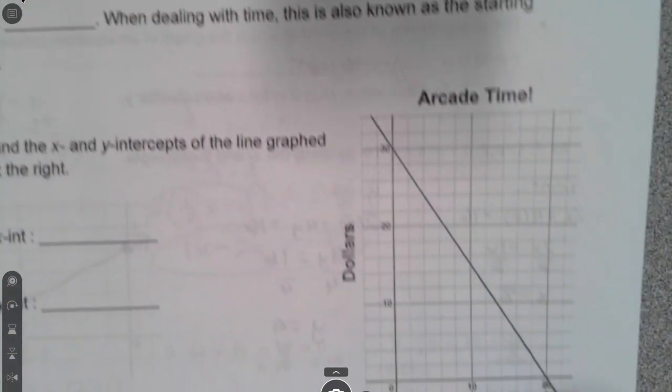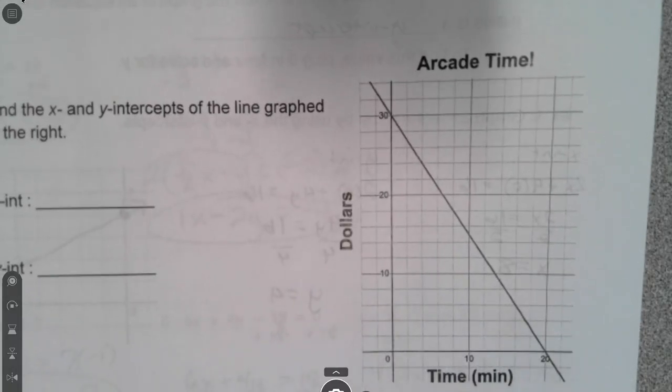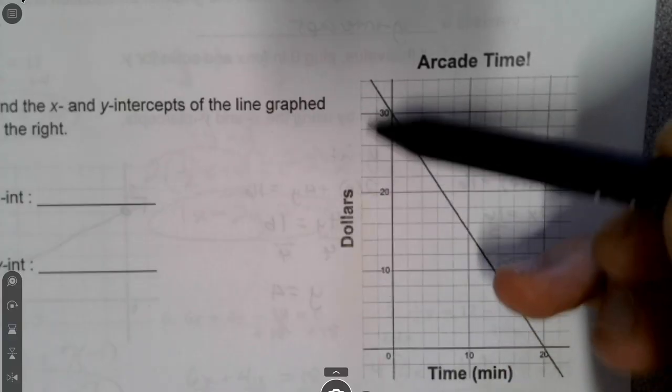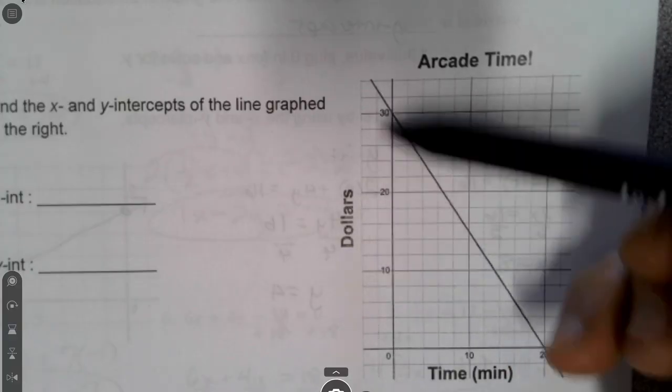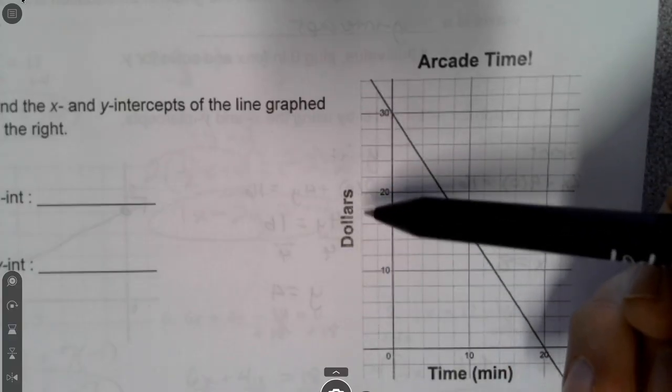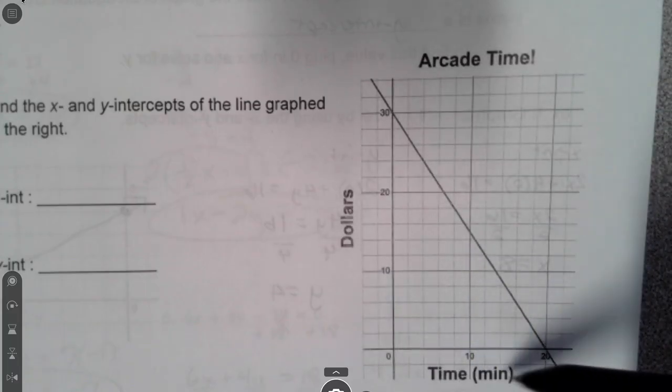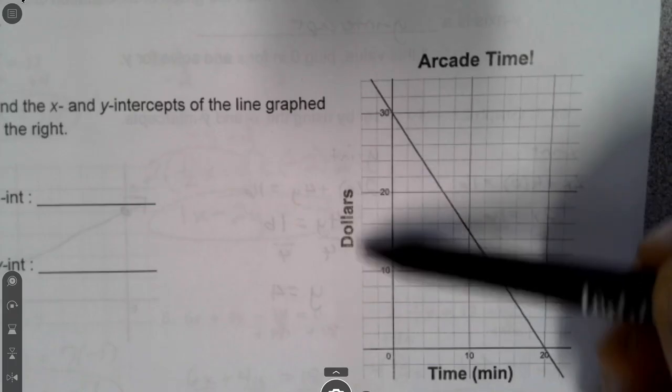Let's look at this graph. We'll discuss it again once we do this problem, but the x variable is always what's along the x-axis. For this graph, it's time in minutes. The y variable is always the one along the vertical, the y-axis. In this case, it's dollars. So for this example, our x variable is time, minutes. Our y variable is dollars.